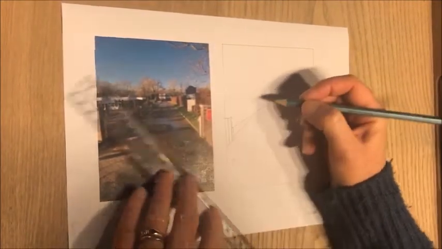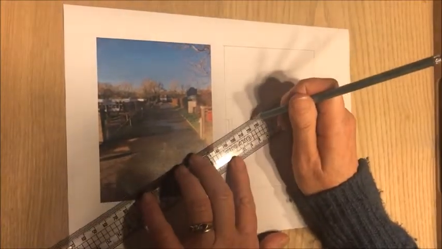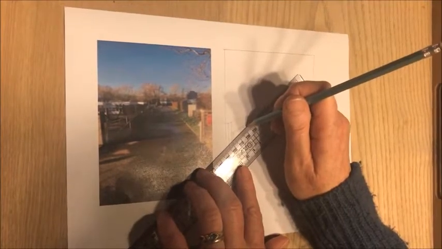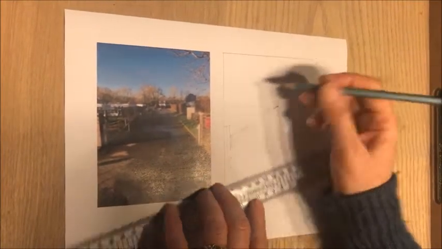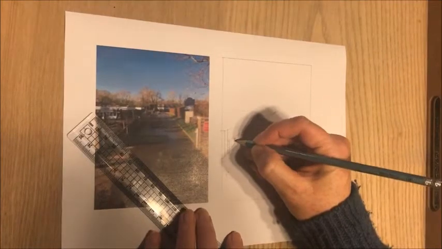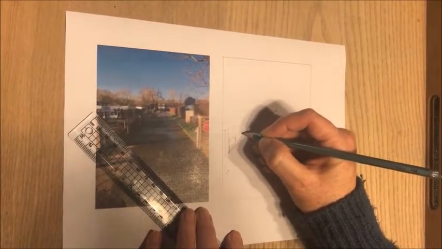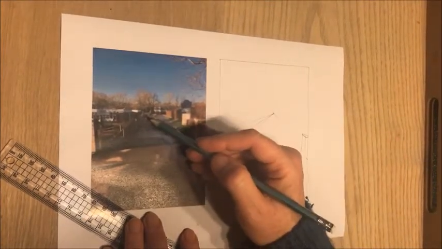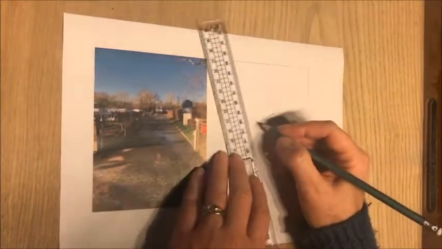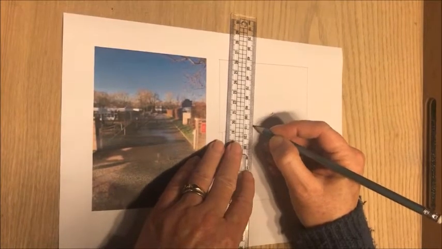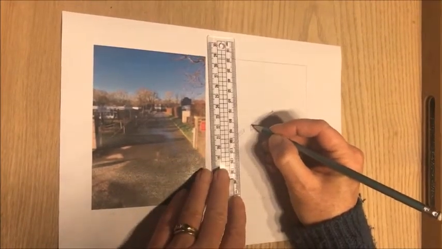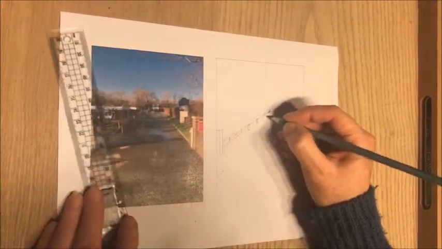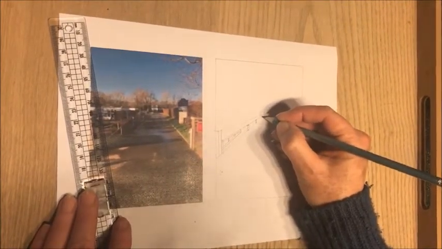All of these are straight lines, so I'm using my ruler to help me. And once I've finished, I can add some tone into it as well. Come down like that and there. So I'm starting with my gate. Now we can see these posts coming along here. I'm just going to draw those in like that. They're getting smaller as we're going further away.